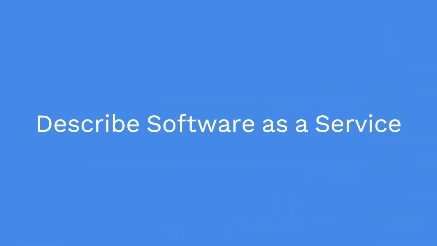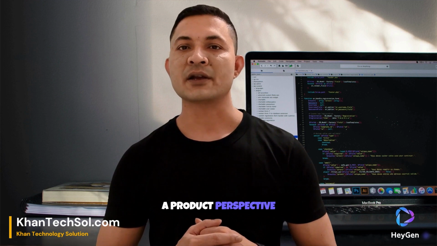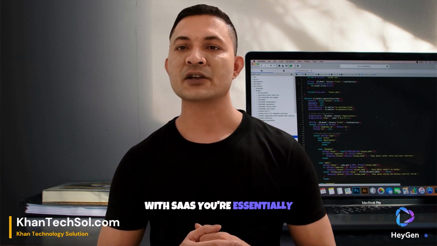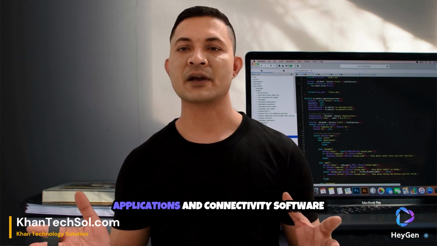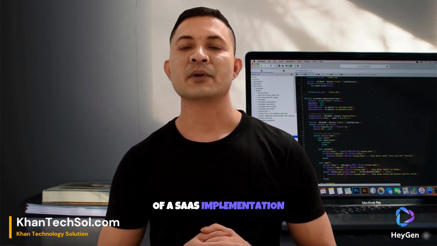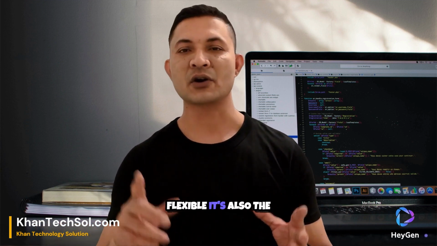Describe software as a service. Software as a service, SaaS, is the most complete cloud service model from a product perspective. With SaaS, you're essentially renting or using a fully developed application. Email, financial software, messaging applications, and connectivity software are all common examples of a SaaS implementation. While the SaaS model may be the least flexible, it's also the easiest to get up and running. It requires the least amount of technical knowledge or expertise to fully employ.